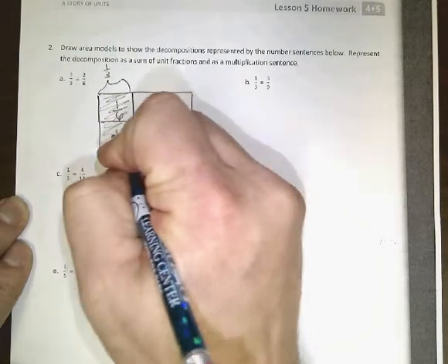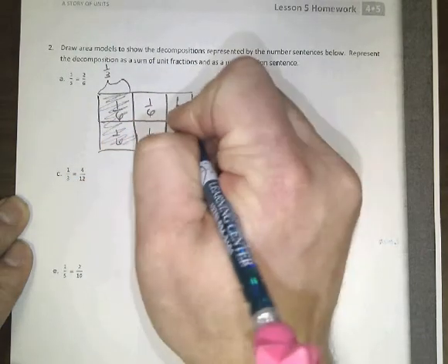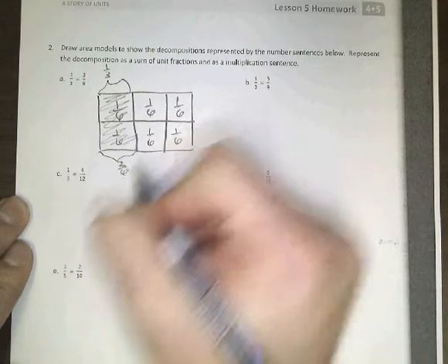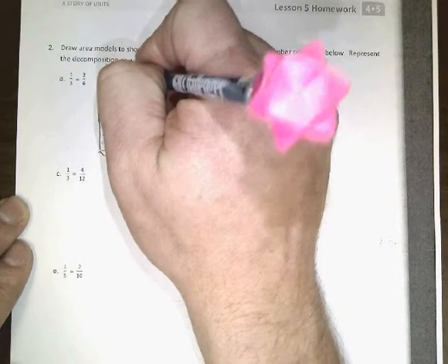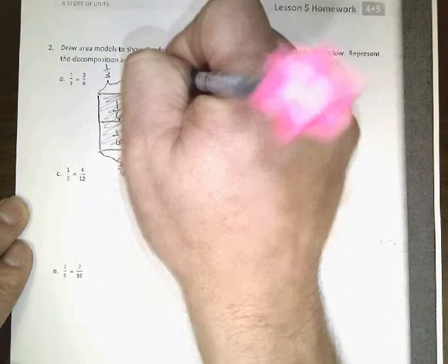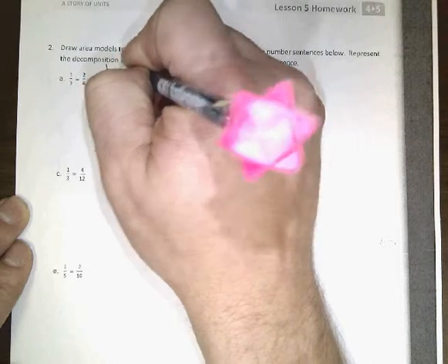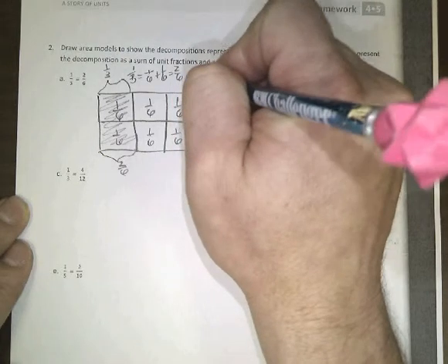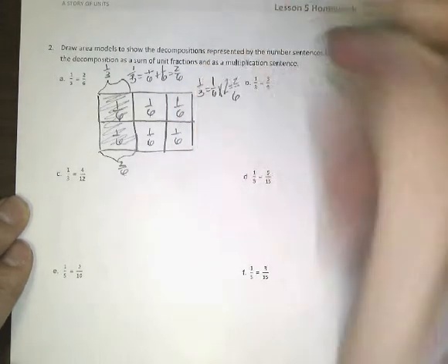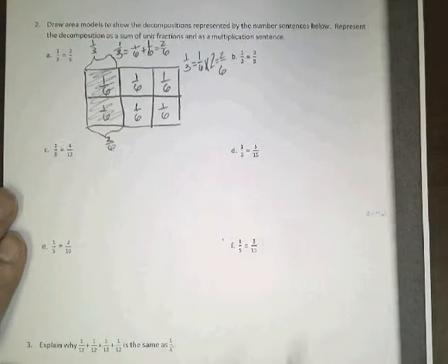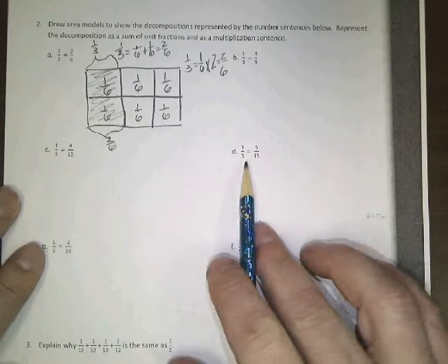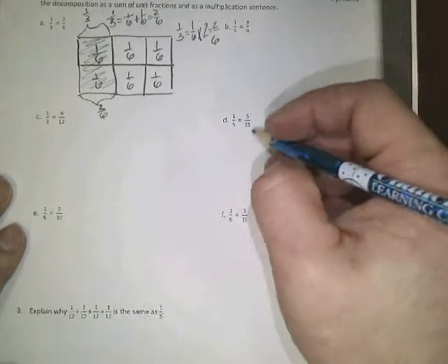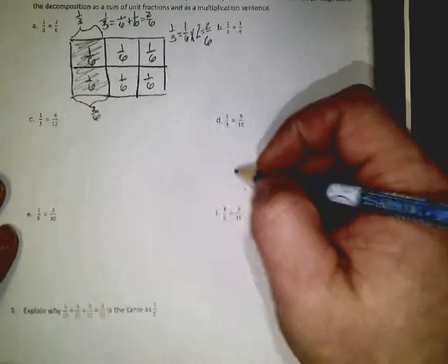Now, because of our equal parts, we have 1/6. So 1/6 plus 1/6 is 2/6. So our sentence will be 1/6 plus 1/6 equals 2/6. That equals 1/3. And then our multiplication sentence is 1/3 equals 1/6 times 2 equals 2/6. The B, C, D, E, and F all follow the same patterns there. I'll just skip down and do F real quick.